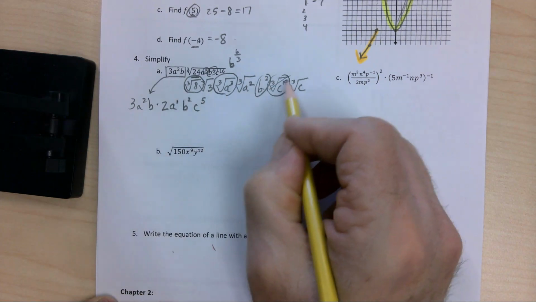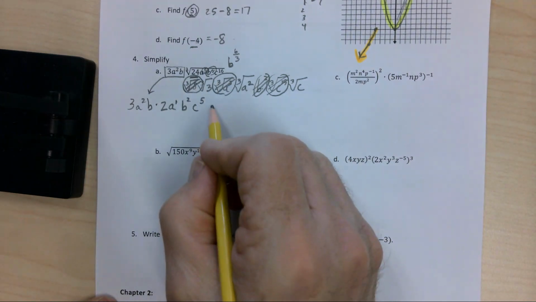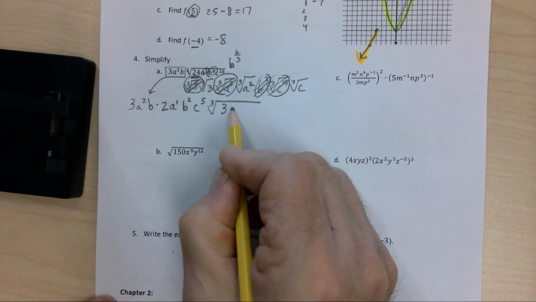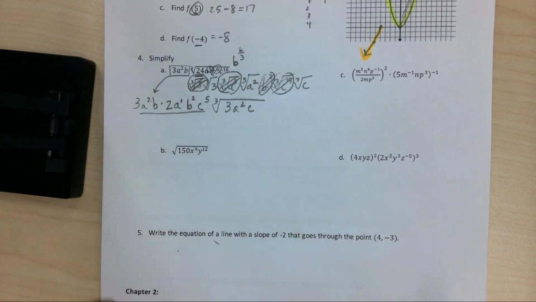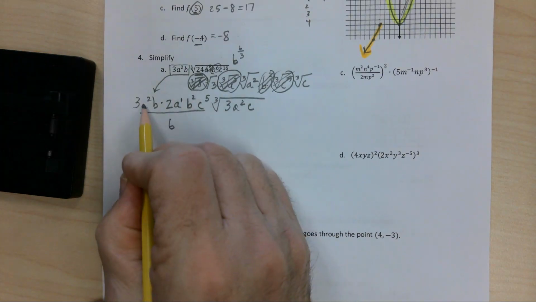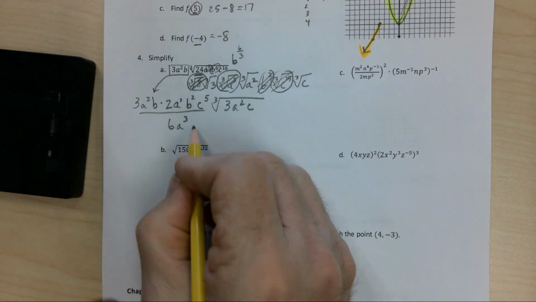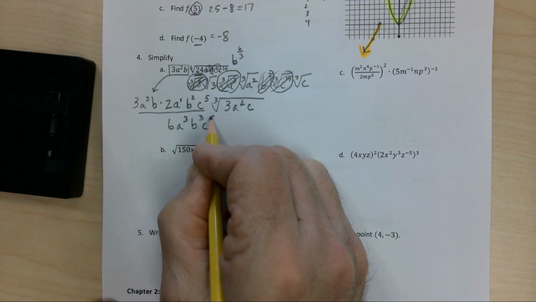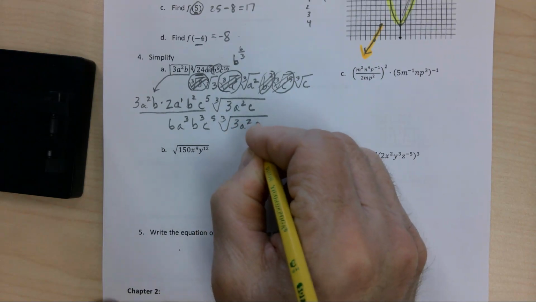So I'm done with that, done with that, done with that, done with that. And then I've got a whole bunch of stuff. 3a squared c. Now if I can clean this up, we should be good to go. So 3 times 2 is 6. A squared times a is a cubed. B times b squared is b cubed. And then c to the 5th is just sitting right there, times the cubic root of 3a squared c.